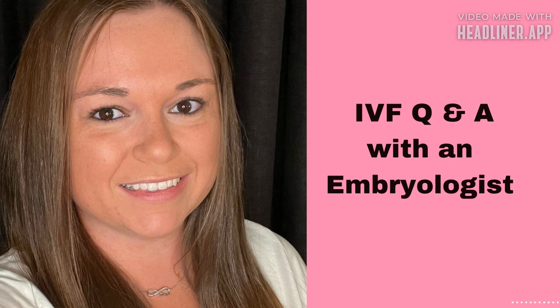But if you do a frozen transfer, I would personally say to consider doing assisted hatching, only because if the theory that the shell is harder from the freezing and thawing is true, it might be harder for that embryo to hatch after the transfer, and it needs to hatch in order to implant.